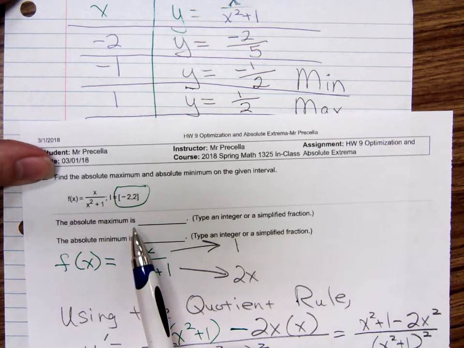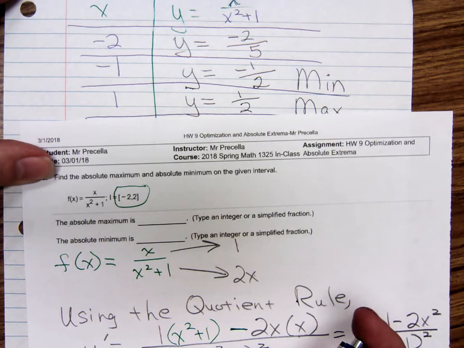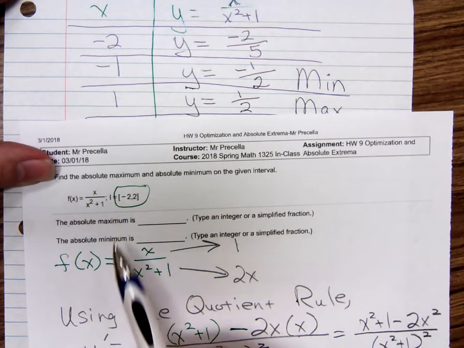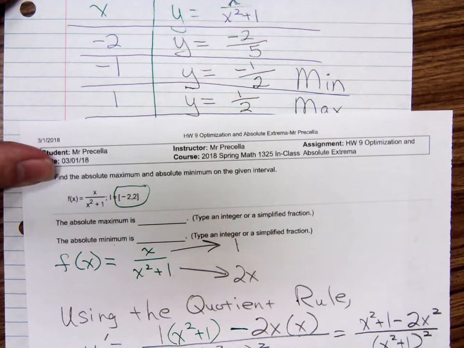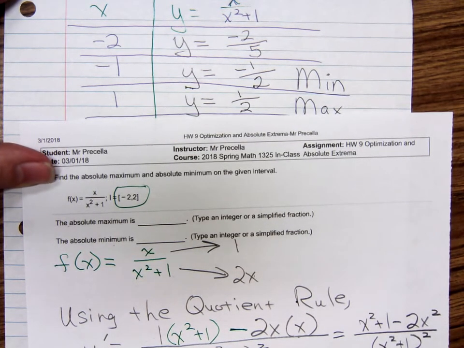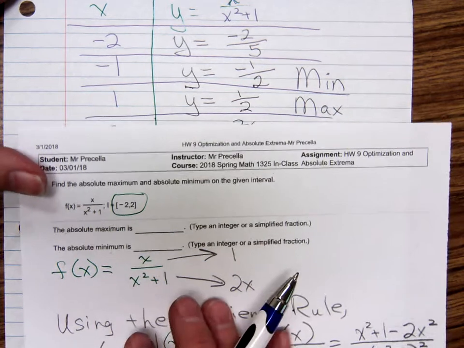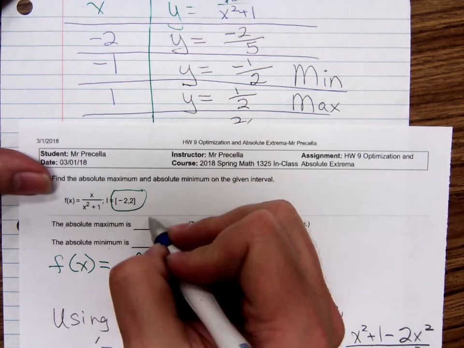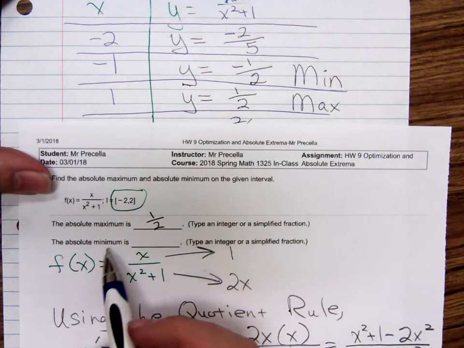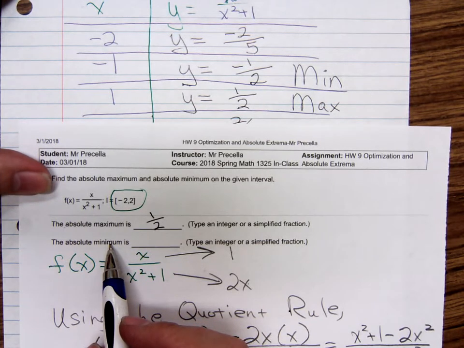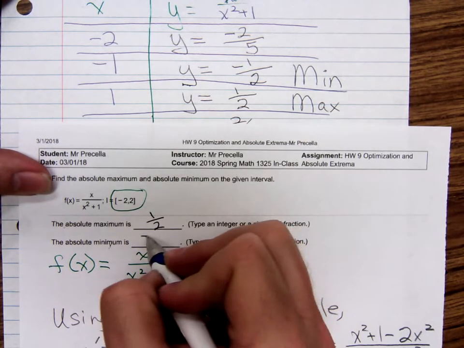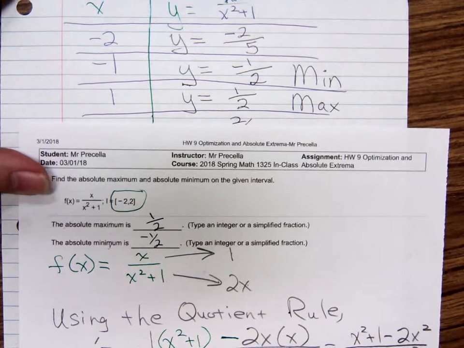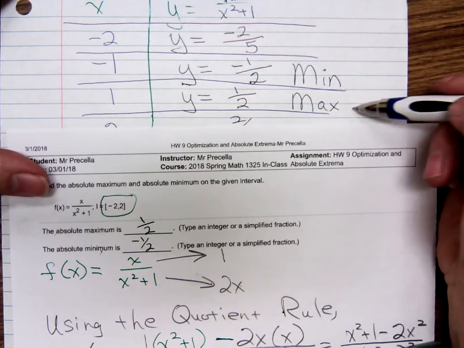Realize they're not saying the absolute maximum is at x equals. They're wanting the maximum value and the minimum value, meaning the maximum y value. So the maximum y value was 1/2. The minimum y value was -1/2. Oh, look at that. The absolute extrema occurred at the critical numbers.